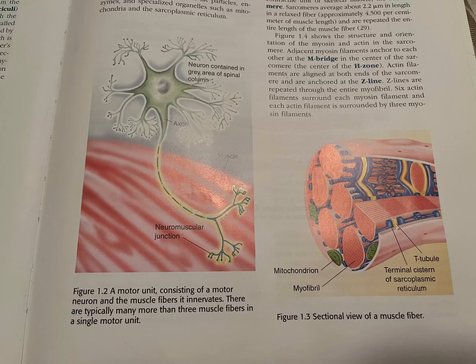T tubules, short for transverse tubules, run perpendicular to the sarcoplasmic reticulum and terminate in the vicinity of the Z line between the 2 vesicles. This pattern of a T tubule spaced between and perpendicular to 2 sarcoplasmic reticulum vesicles is called a triad.